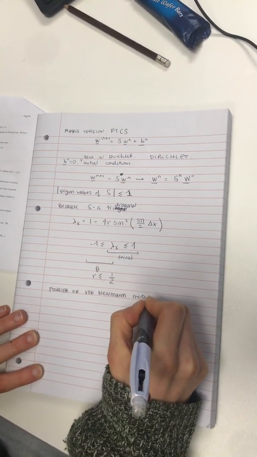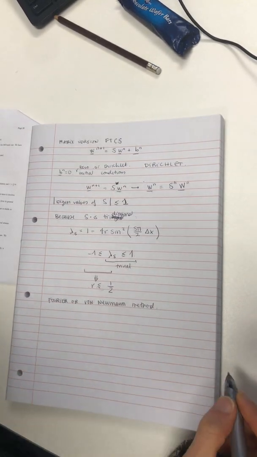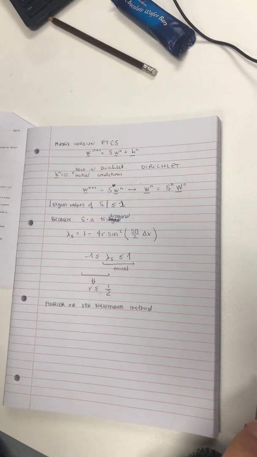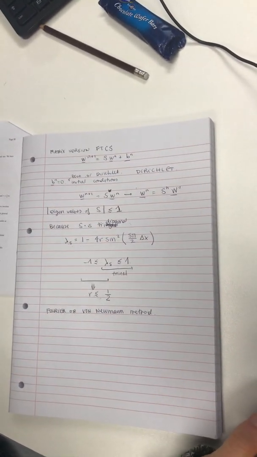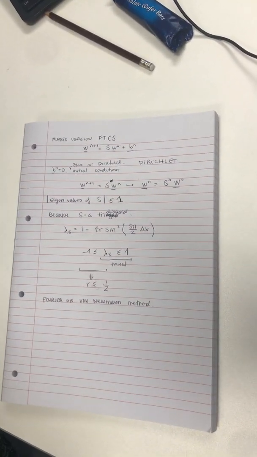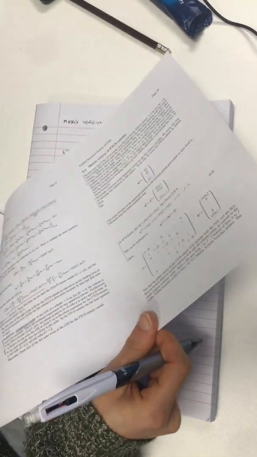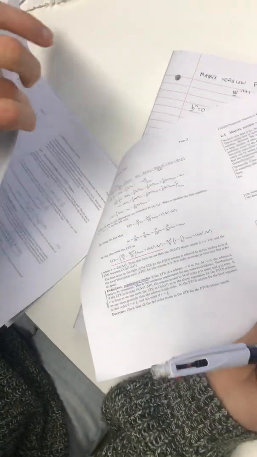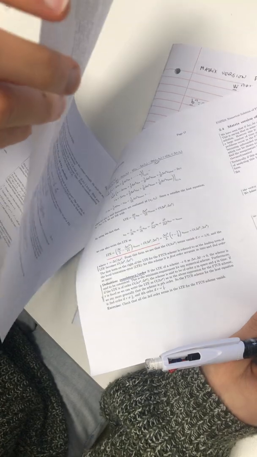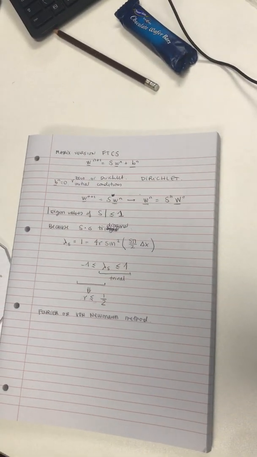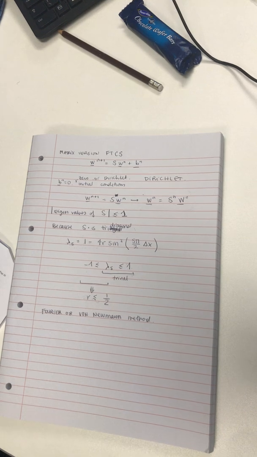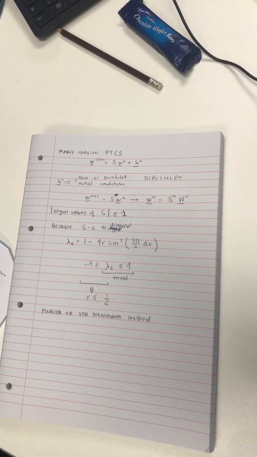This is a new method, to test the convergence.